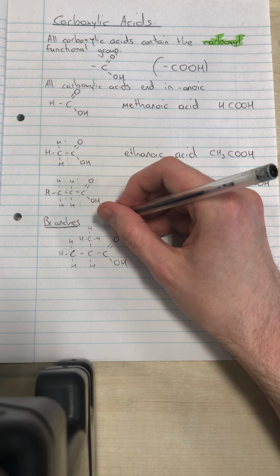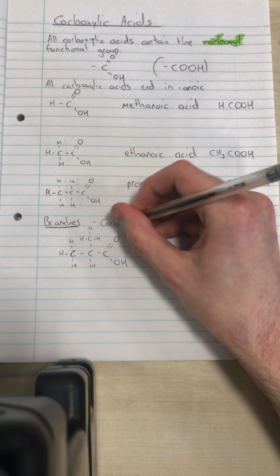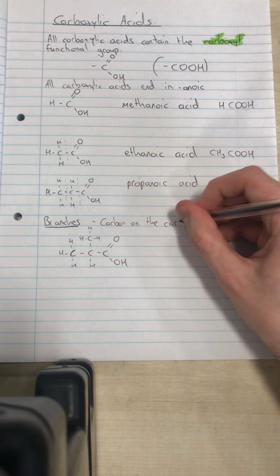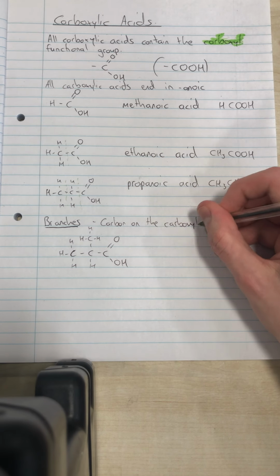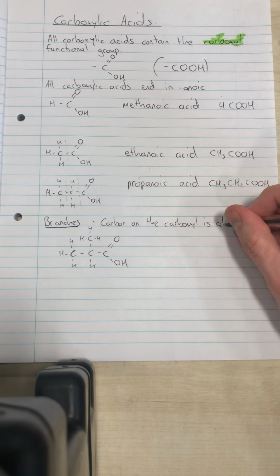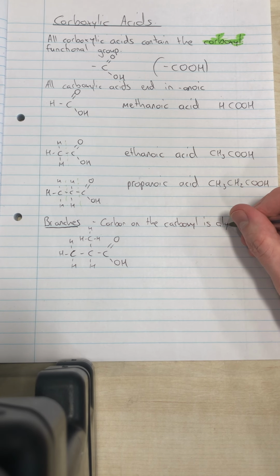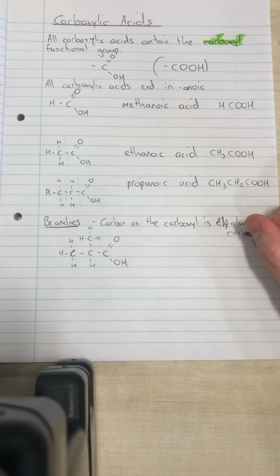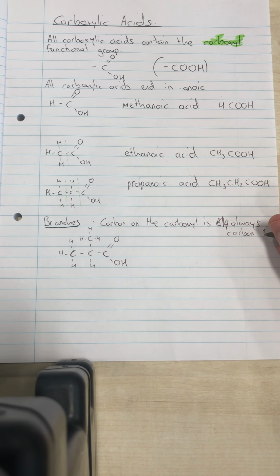Yeah, the carbon on the carboxyl is always, helps if I can spell, is always carbon 1.